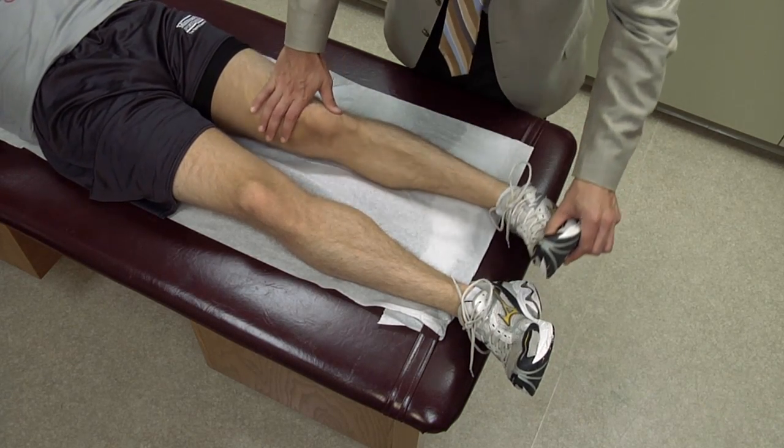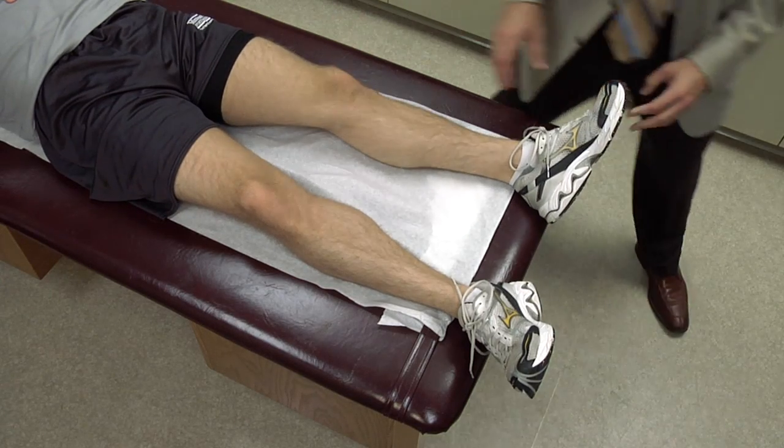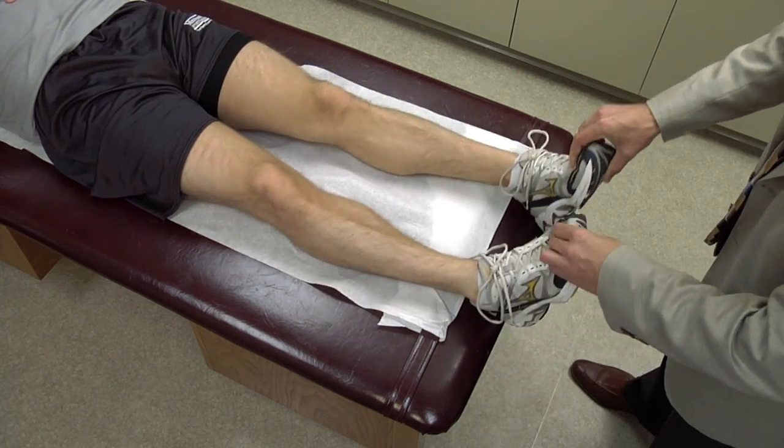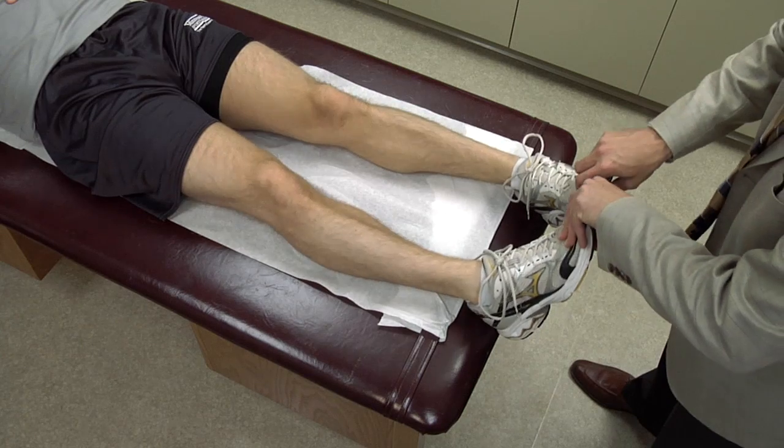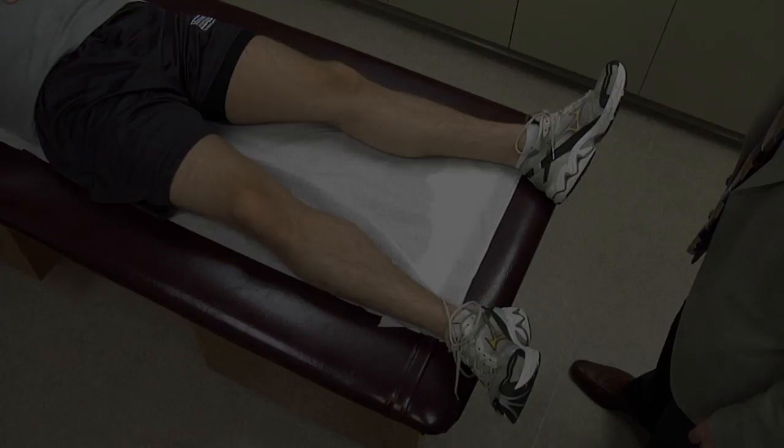In addition, increased passive external rotation by more than 10 to 20 degrees compared to the contralateral side may be indicative of capsular laxity or capsular instability in the absence of bony version abnormalities.